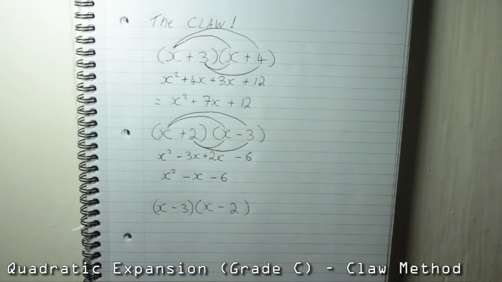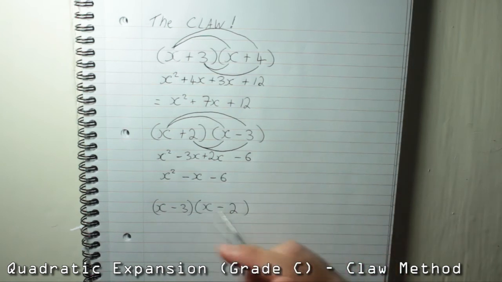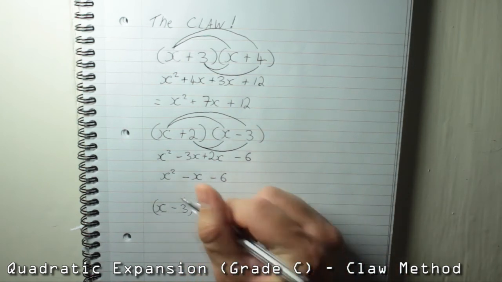Okay, one last one. Both negative terms this time, the numbers. We've got a negative 3 and a negative 2. Remember the sign belongs to the number that it's in front of. So it's in front of the 3, so it's a negative 3. That x is positive. And we've got a negative 2, and this x is also positive. So, where are we going to go? We're going to go from here to here to make our claw.